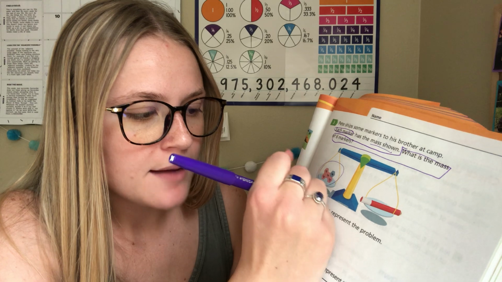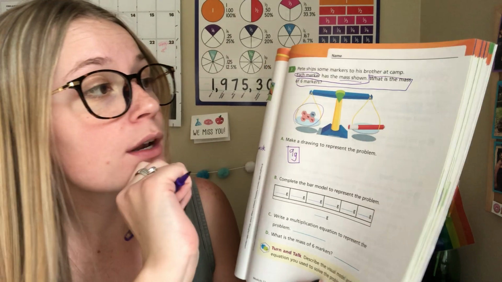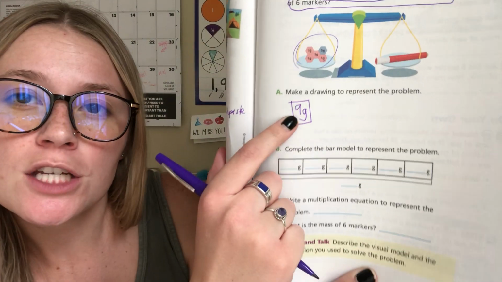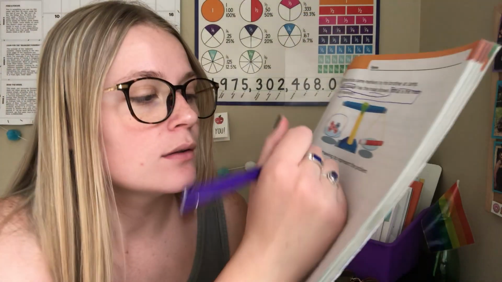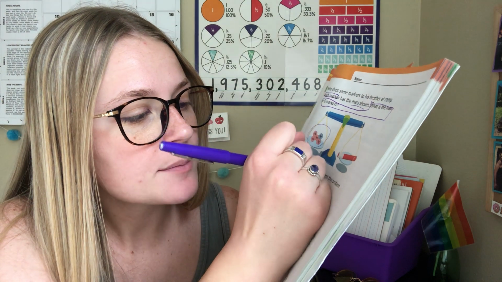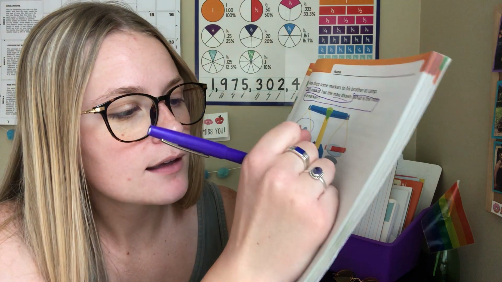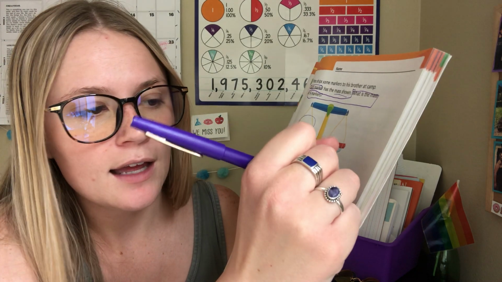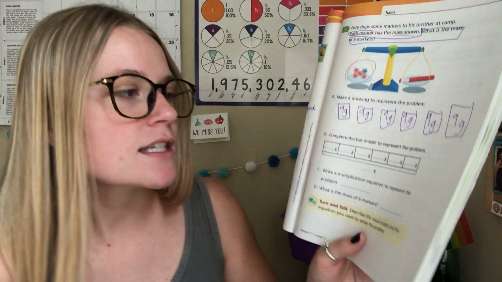So 9 grams, I just did 9 grams like that. That is for 1 marker, but I want to know what is the mass of 6 markers. So what am I going to do? I'm going to draw this 5 more times so I have 6 total. 9 grams, 9 grams, 9 grams, 9 grams, and 9 grams. Ta-da! So now I have 6 of them.